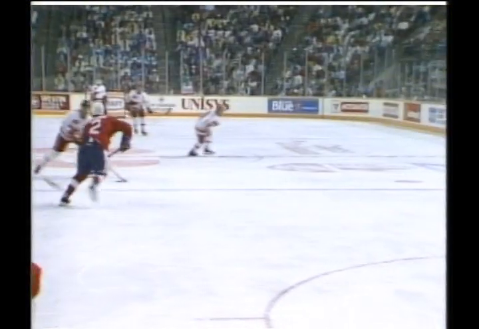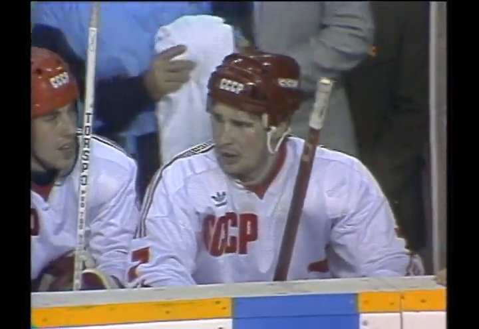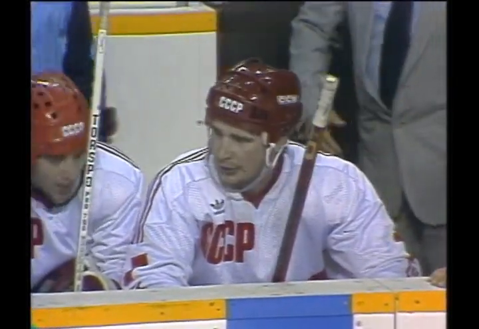Kasatonov with a great rush. I think he's the better rusher of the two, Fetisov and Kasatonov, but he just got grabbed from behind by Crossman, pulled off the puck. And as it changed speed on Pure, it made it a bit of a tester for him. He's ready, waiting for a shot. All of a sudden he had to reach for it. There's Kasatonov. The guy with a lot of experience. Drafted by the New Jersey Devils, as was Fetisov.